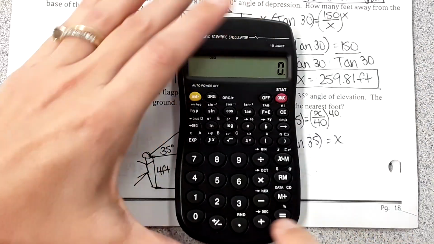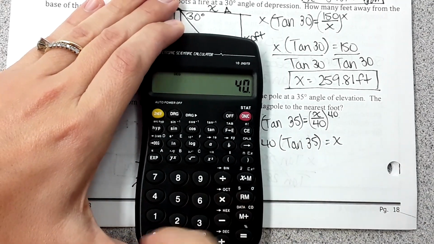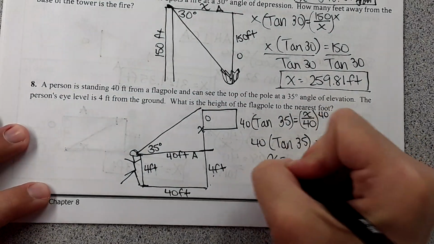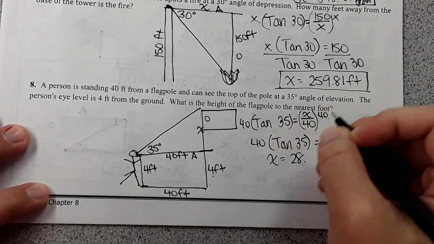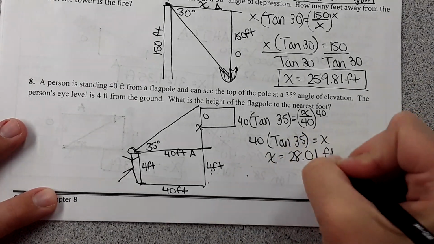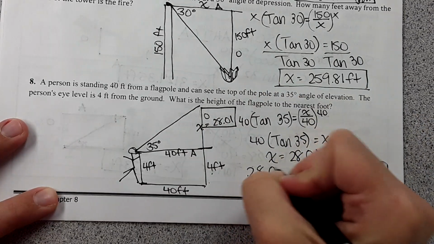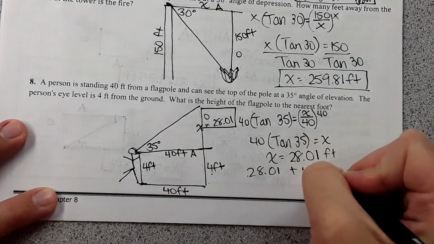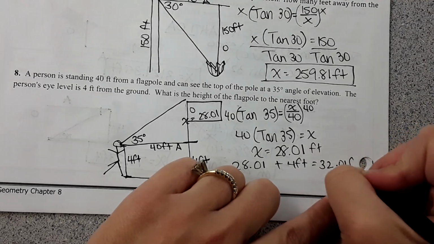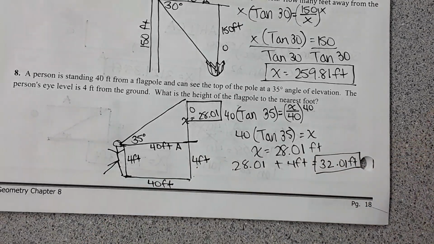Plug it in. 35 tan times 40, and I get 28.01. That's this length here. So this is 28.01. 28.01 plus 4 feet equals 32.01 feet. And that is the height of the flagpole.